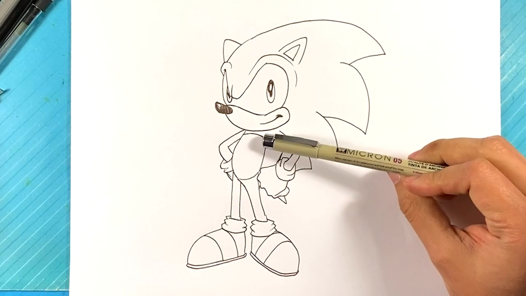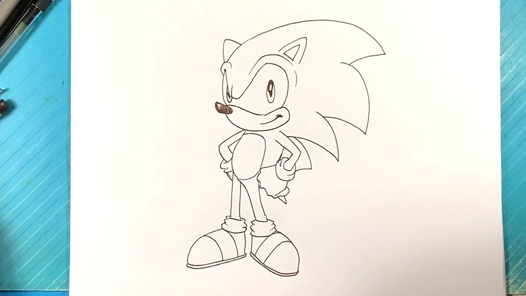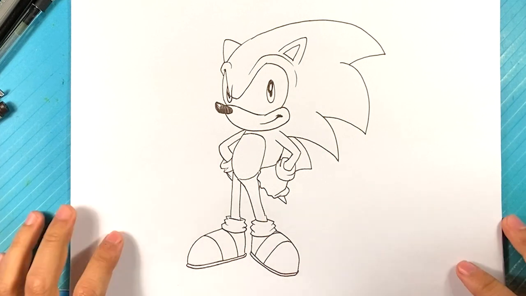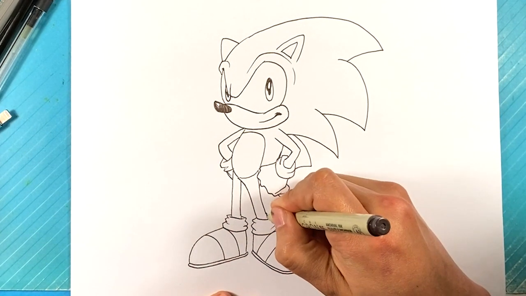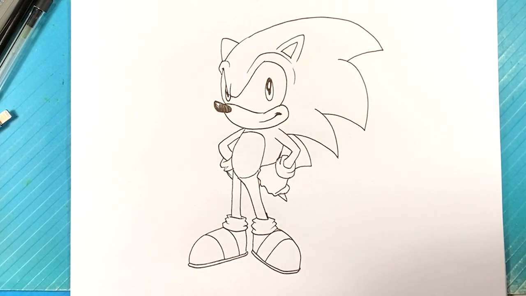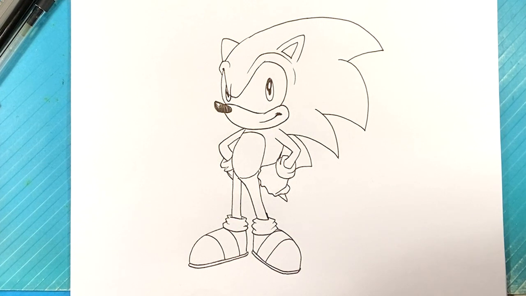I'm using a Micron as well. Doesn't really matter what pen or pencil you use. I just use a number 2 pencil for the underneath. The tools don't really matter, but yeah, I guess sometimes they kind of matter a little bit. So just kind of stay aware of that. When you draw so much, you kind of get mildly picky. But that's pretty much it. That is Sonic, and that's it.